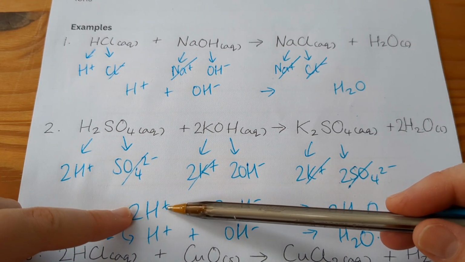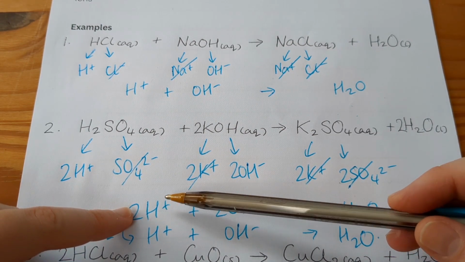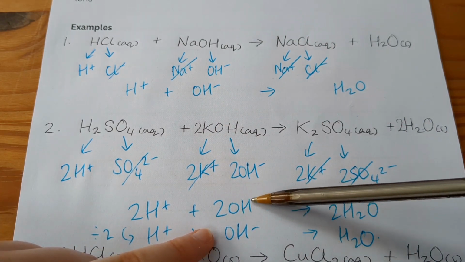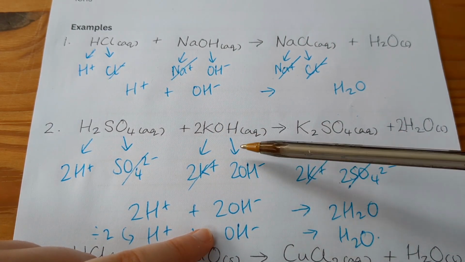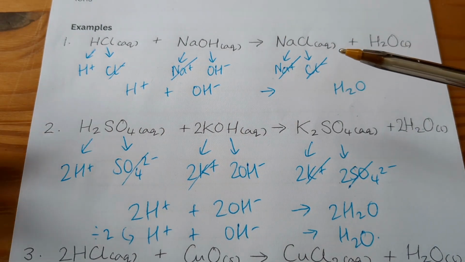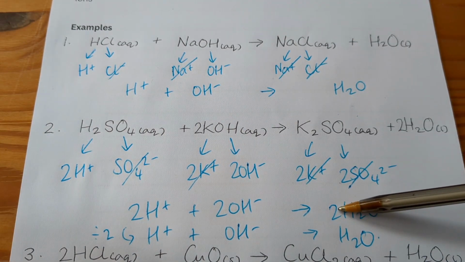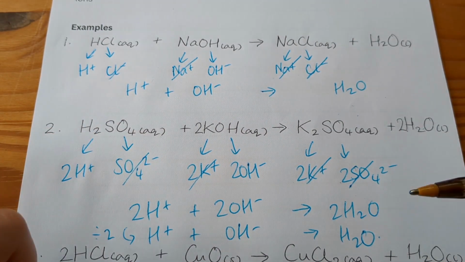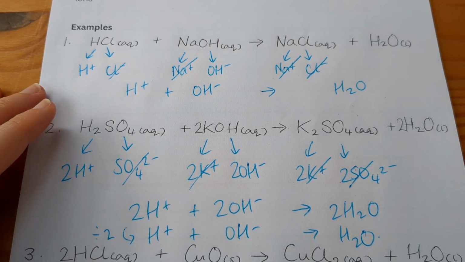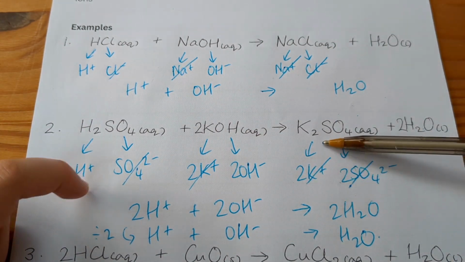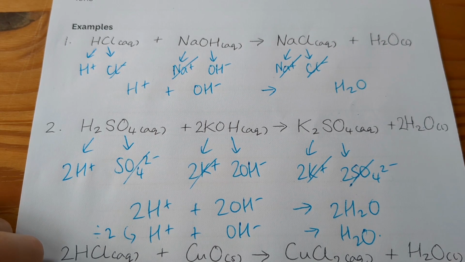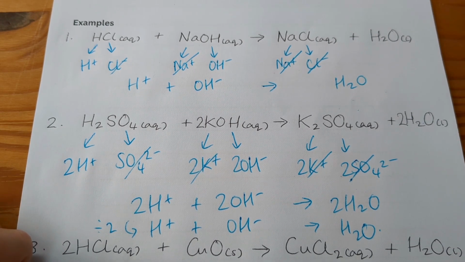We've got the acidic part of the acid, the protons, and the basic part of the base, or alkali if you like. An alkali is a soluble base, and they react together to make water. And everything else that we've crossed out does not participate directly in the reaction. They're spectator ions.